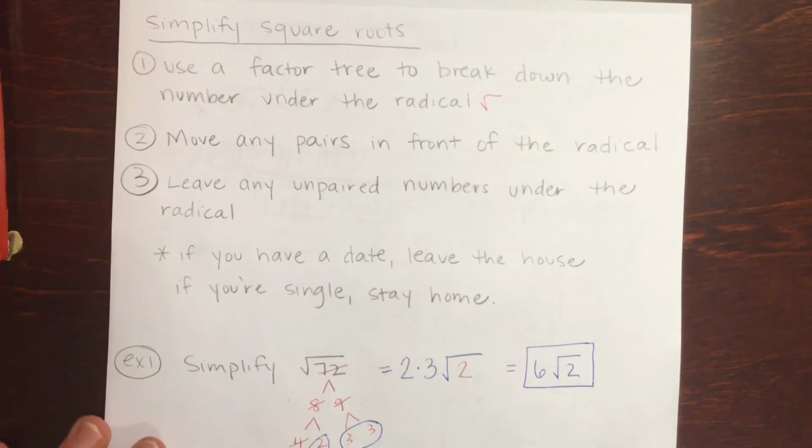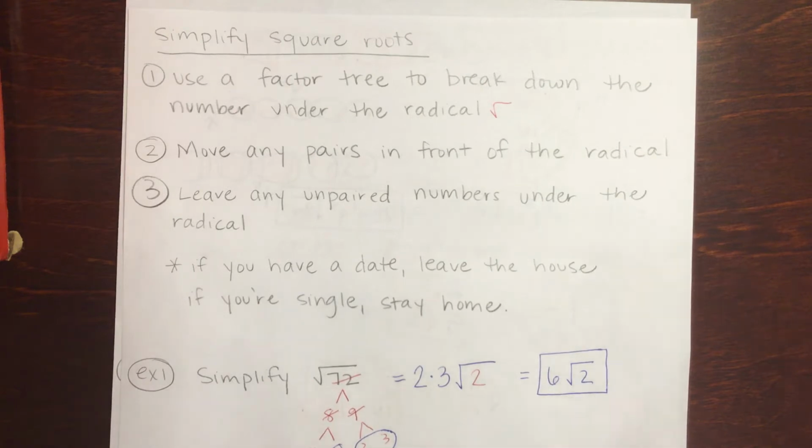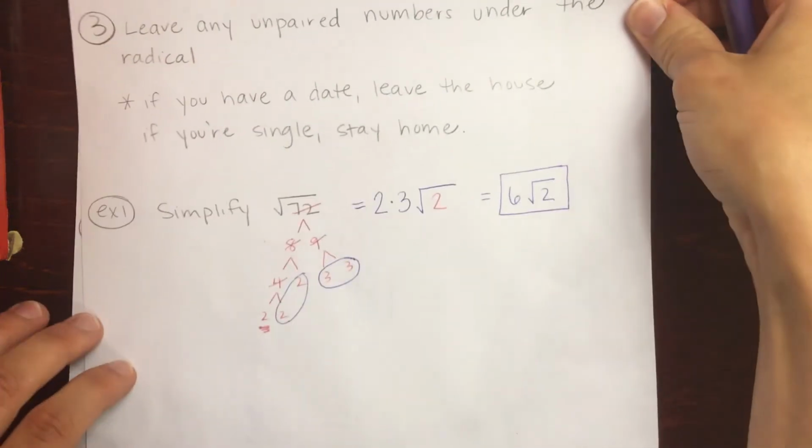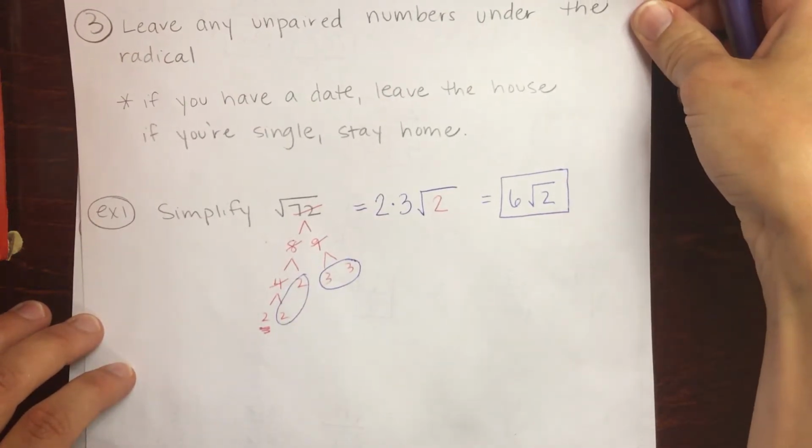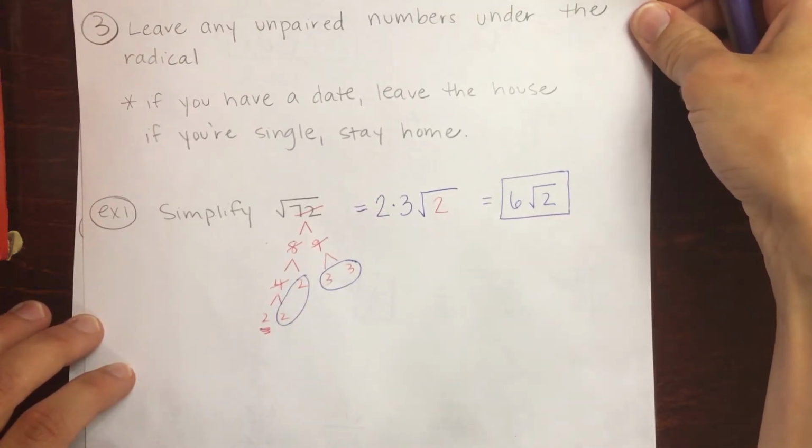In a previous video, we talked about simplifying square roots. We used a factor tree to break down the number under the radical, move any pairs in front of the radical, and leave any unpaired numbers under the radical. So if you have a date, leave the house. If you're single, stay home. Here was an example.